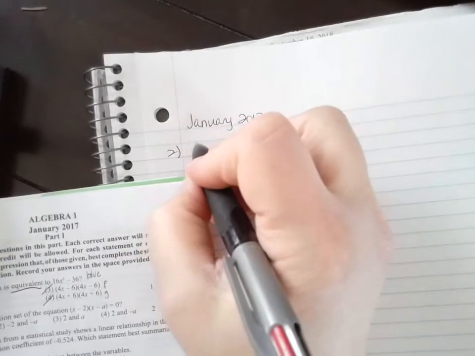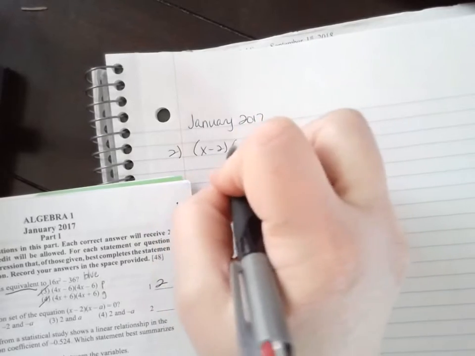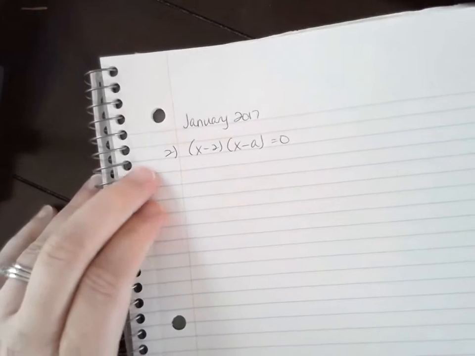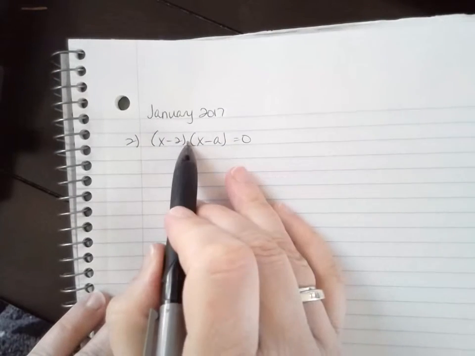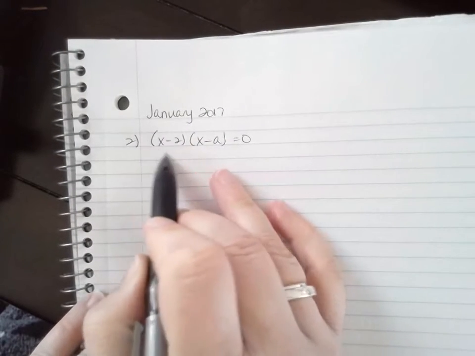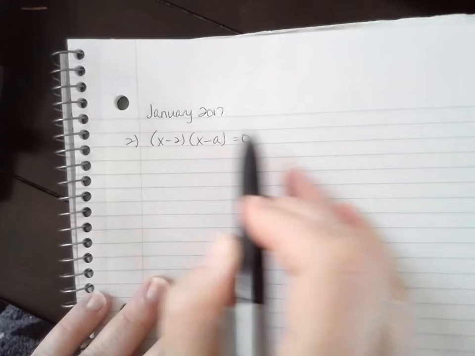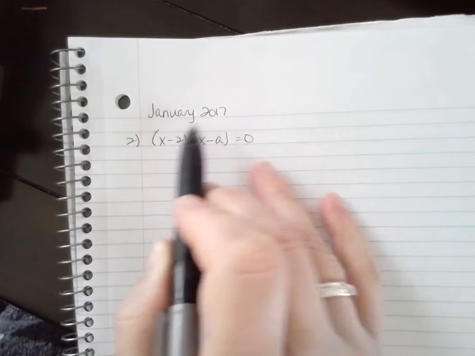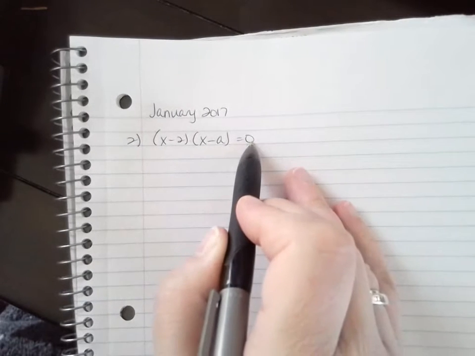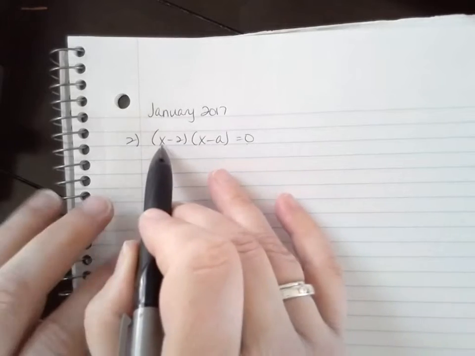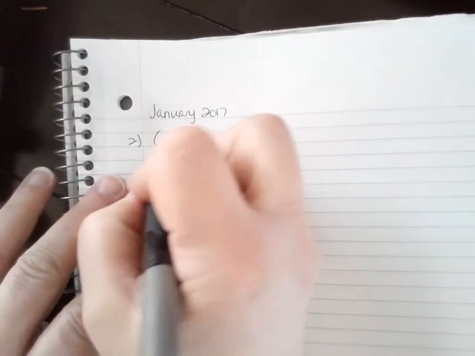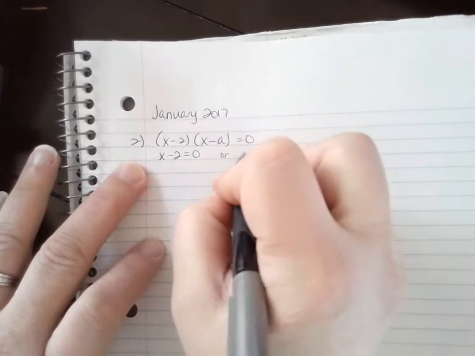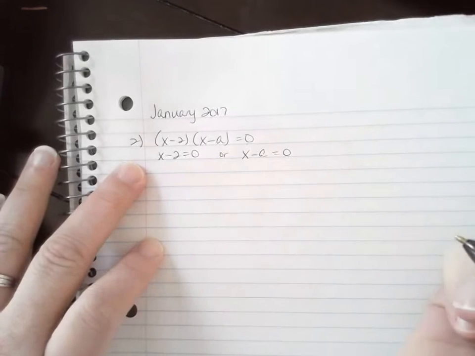Alright, so we have x minus 2 and x minus a equaling 0. And there's something to keep in mind. You can only have 0 be the answer in a multiplication problem if either the first thing is 0 or the second thing is 0. Like I can't get 0 if I multiply 5 and 7, but I can get 0 if I multiply 5 and 0. Or I can get 0 if I multiply 0 and 7. So in order for this to be true and it to come out to be 0, either this part has to be 0 or the second part has to be 0.